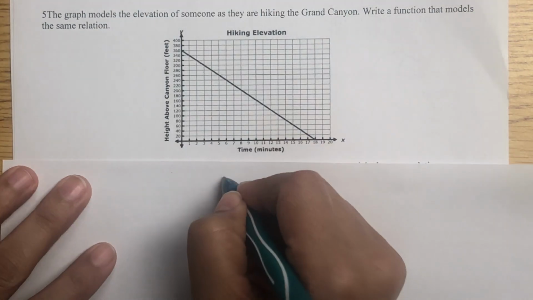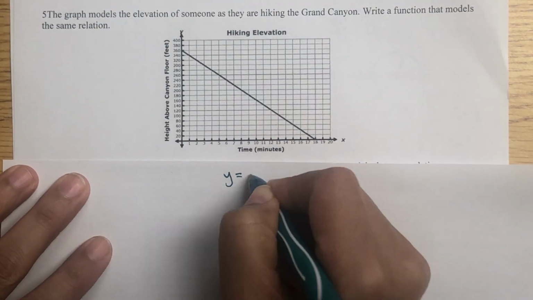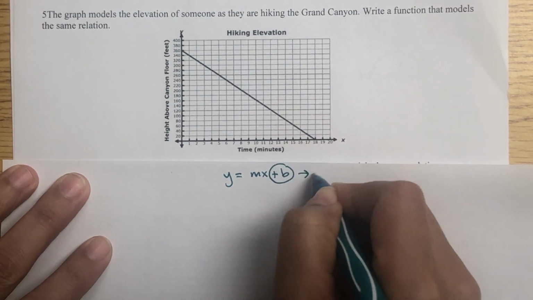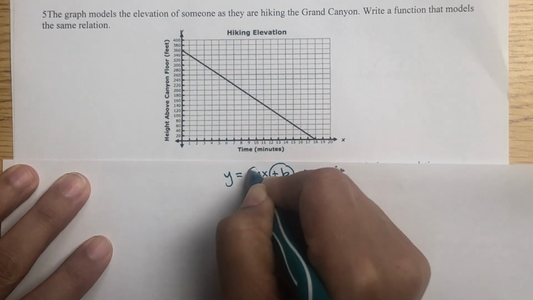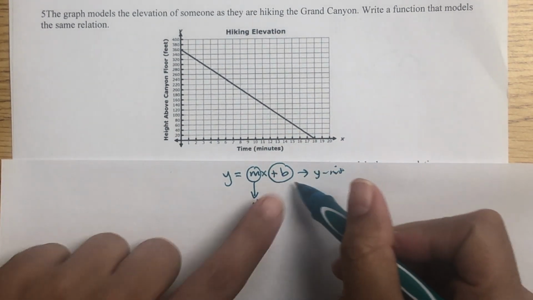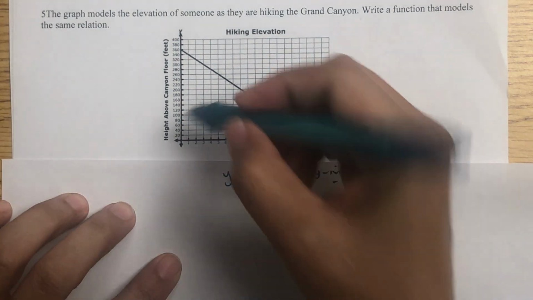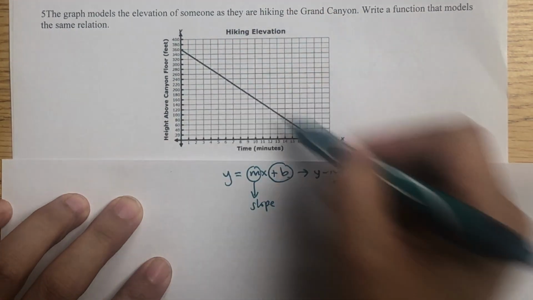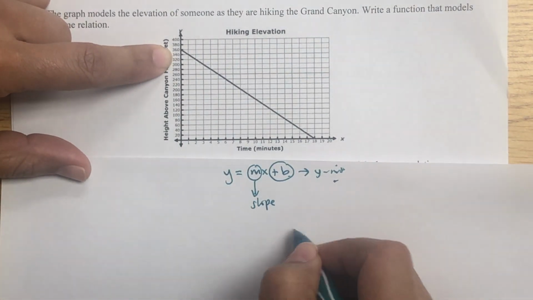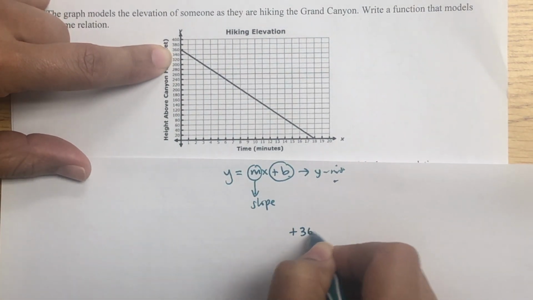Anytime you have a straight line, you know it is a linear equation. It's a linear function. So you're looking at y equals mx plus b. B is your y-intercept, and m is your slope. So that's what you're looking for. Always start at where's my y-intercept? Let's see, where does this line cross the y-axis? Right up here, so that's 360. So my y-intercept is positive 360.